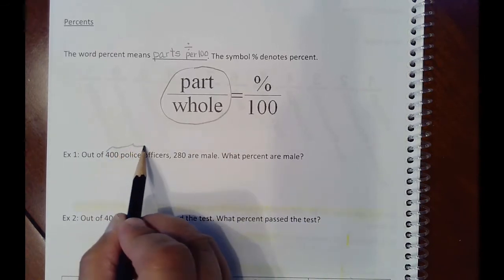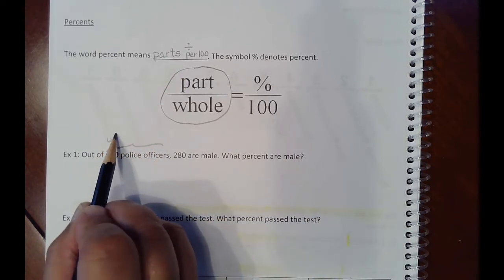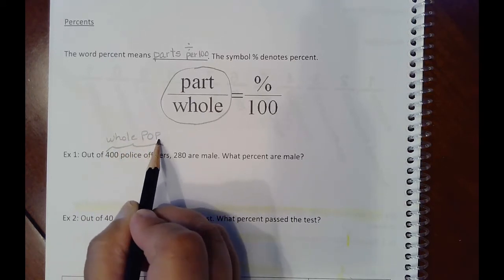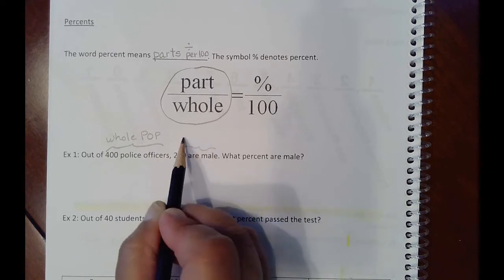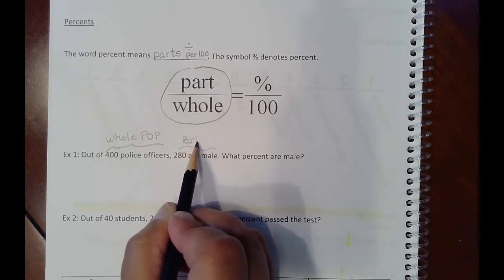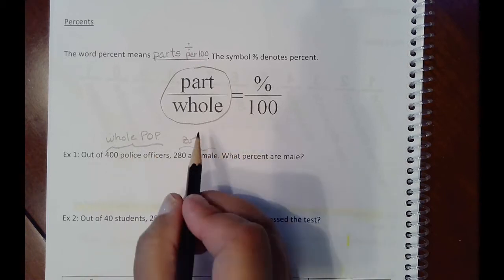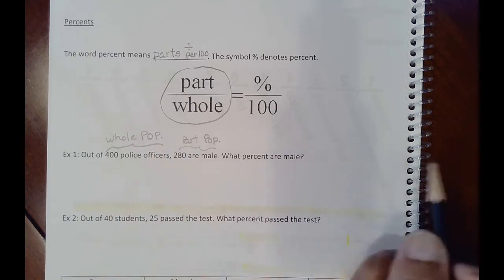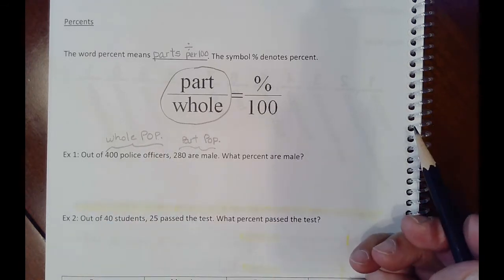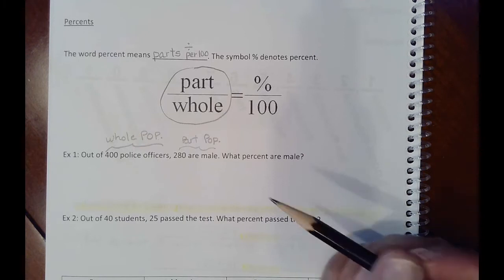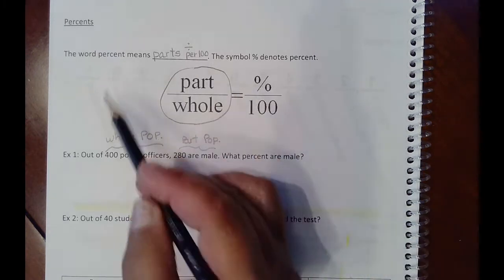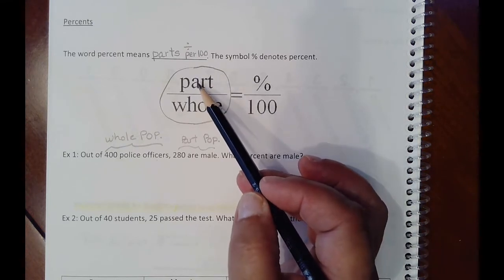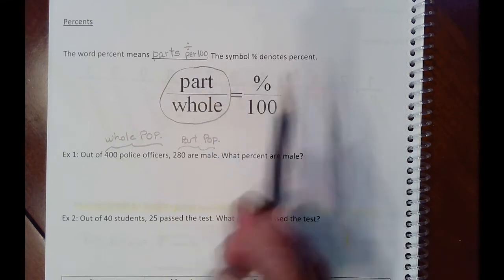Like for instance, this is the entire, or you could call it the whole population. The entire population. And this is just part of the population, the males that belong to this group of 400. This is part of the population. So when you are trying to turn it into a percent, you're always going to start off with this definition right here. You're going to be comparing the part of the population to the entire or the whole population.